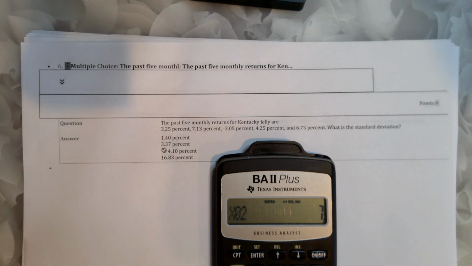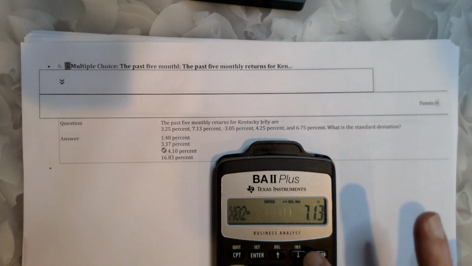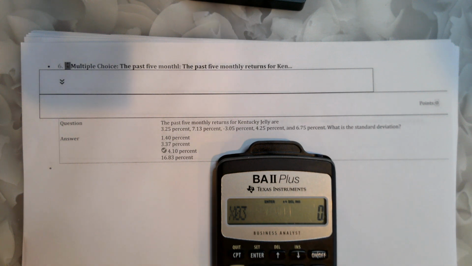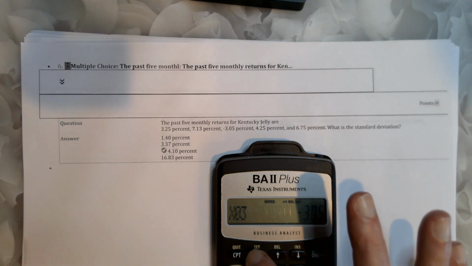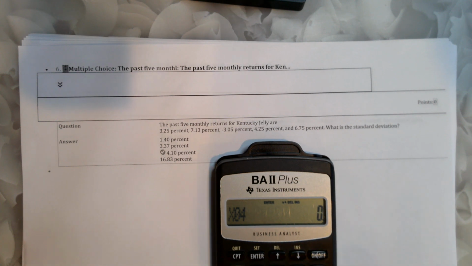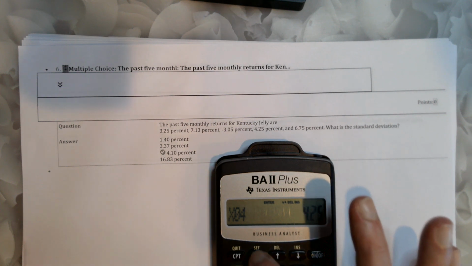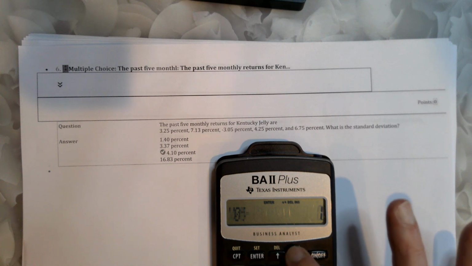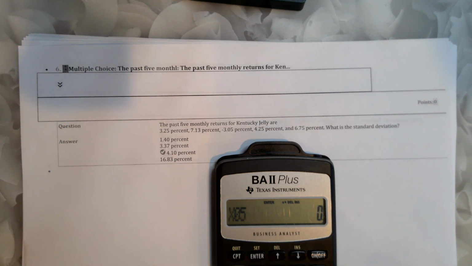X02, 7.13, enter, arrow down, arrow down. X03, 3.05, negative. One of the most common mistakes is students forget to put in the negative. Enter, arrow down, X04, 4.25, enter, arrow down, X05, 6.75, enter. That's all the data.